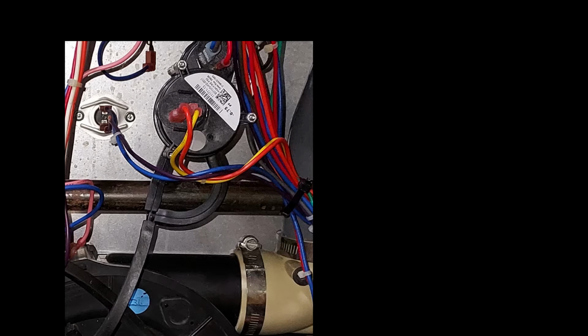Another reason is the vent pipe. The vent pipe is connected to the inducer motor. So if that vent pipe is clogged, something like a mice nest, dead birds, squirrels, believe it or not, I've pulled those things out of vents. So again, the purpose of the pressure switch also is if that vent becomes blocked, then it'll prevent the furnace from operating. So it's just a safety device.